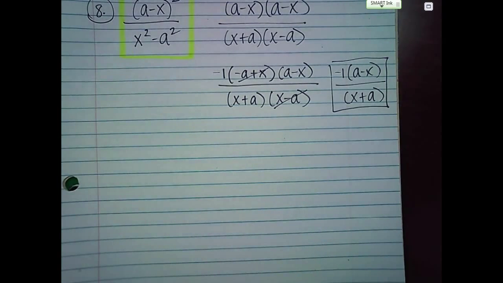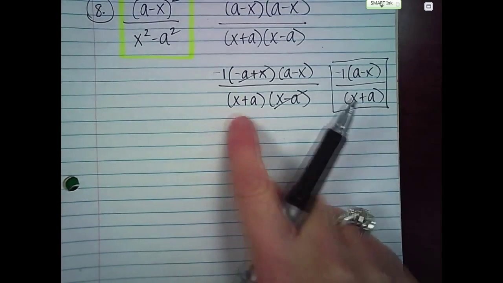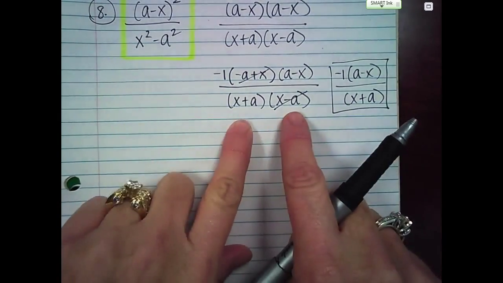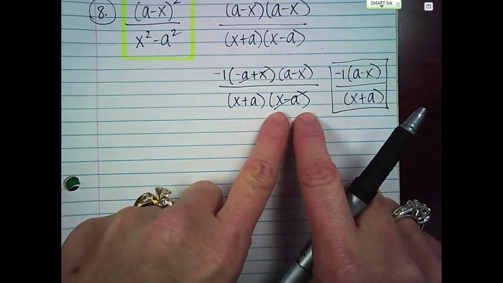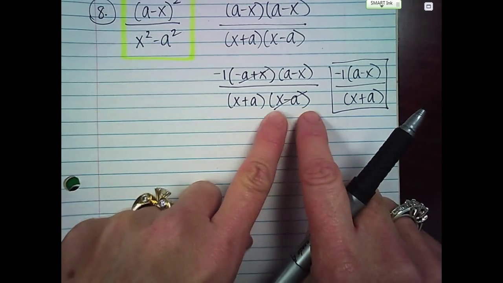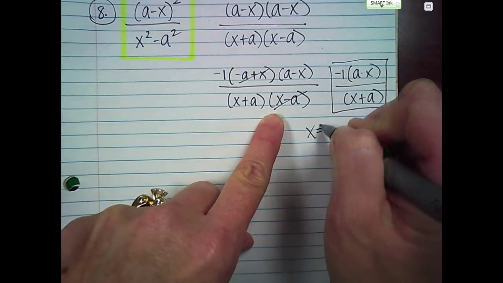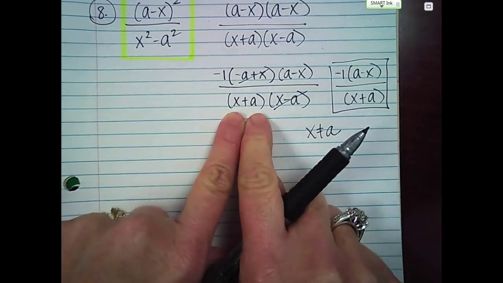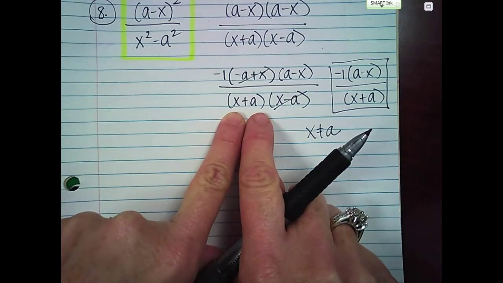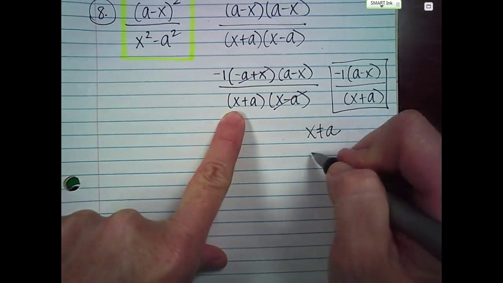What about my restrictions? You want to do them before you cancel, so you can do it right here if you want. It is the same as before. X minus a, right? 3 minus 3, they can't equal each other. So you don't want x to equal a. And here they're exactly the same and you're adding, right? So they can't be opposite of each other.